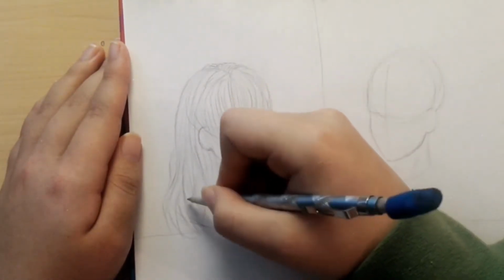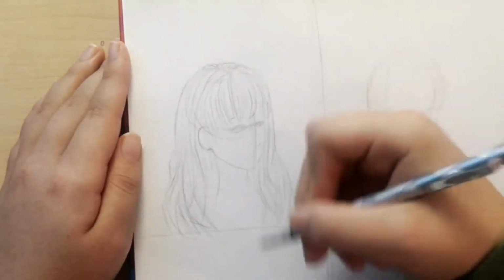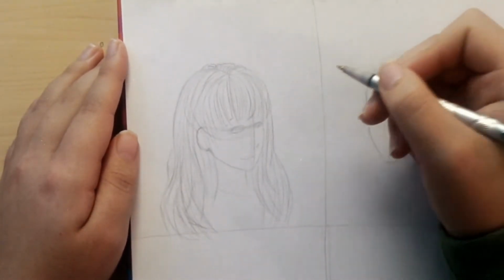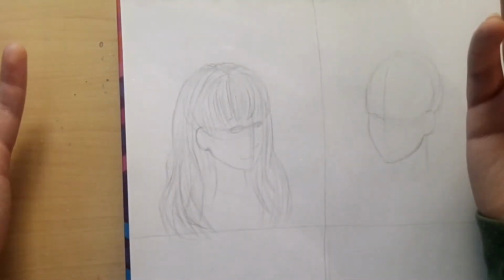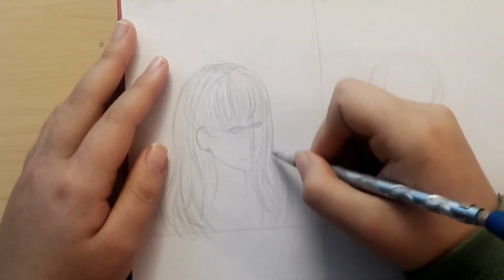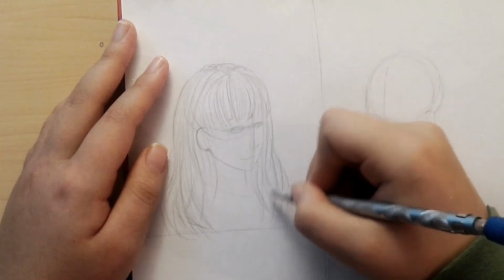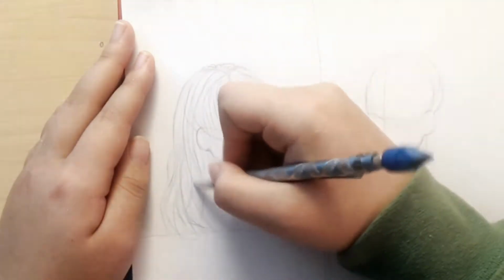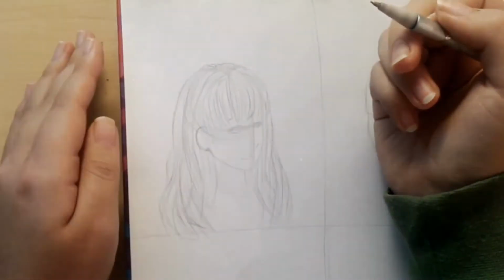And I'm usually not afraid at all to just keep putting more and more lines. You may think it might make it look messy, but as long as they're all kind of going in the same general area, it actually just adds detail. So if I feel like it needs to go more this way, I just go right over those lines and, who cares? Maybe another lock over there.